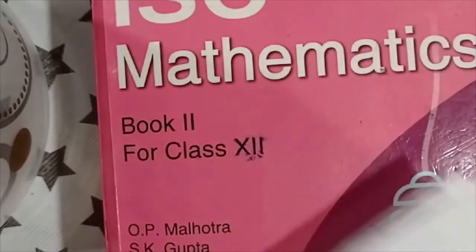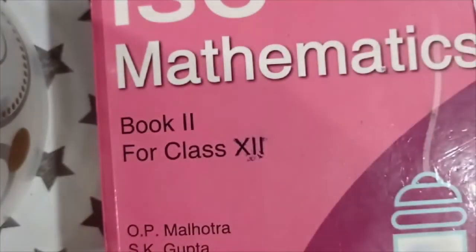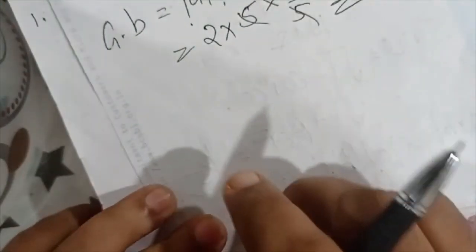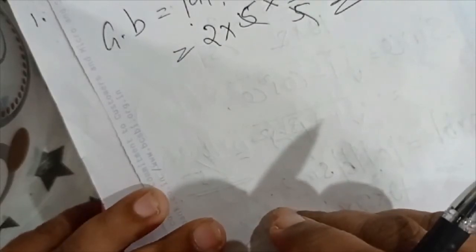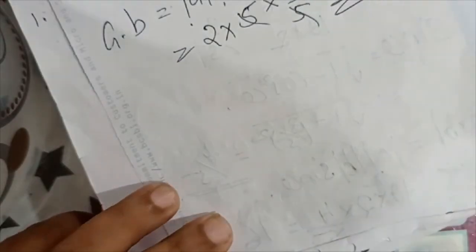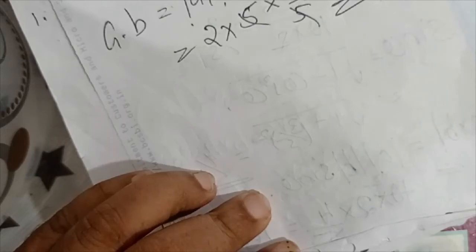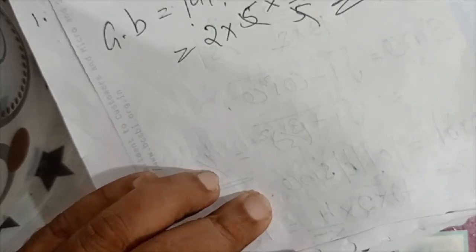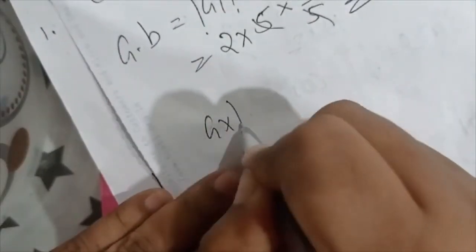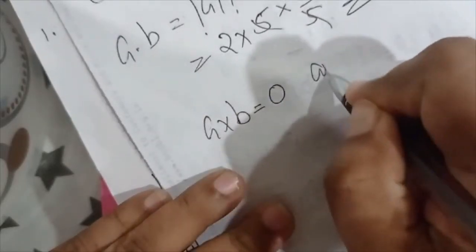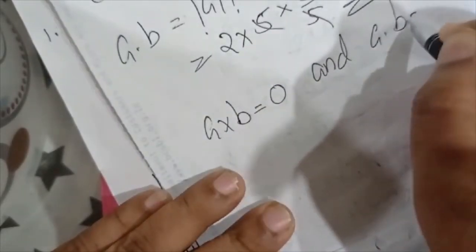Okay, then I will ask you one question. What inferences can you draw if a cross b equal to 0 and a dot b equal to 0?